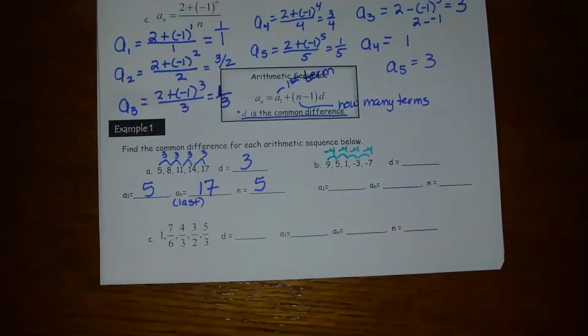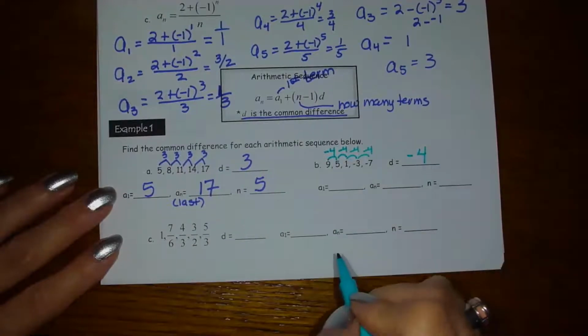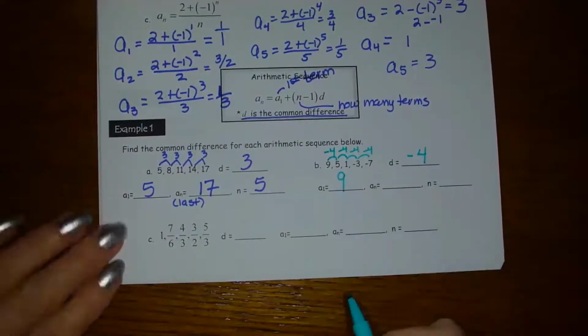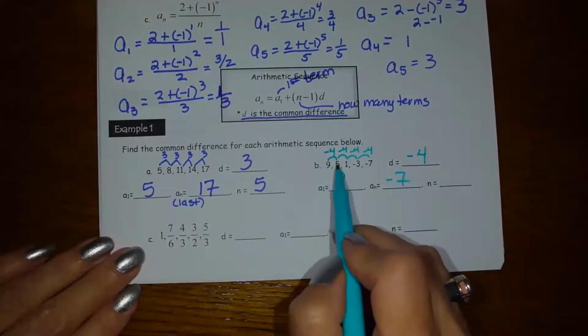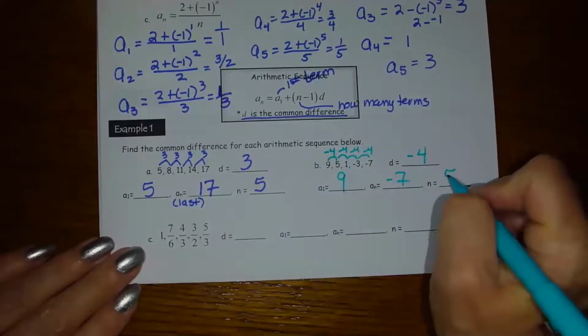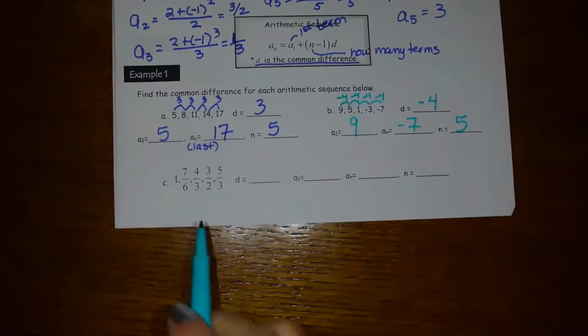It's always good to check a few because that number could be changing, telling you this is not arithmetic. Okay, so the difference is -4. What's A1? 9. AN? -7. And N? 1, 2, 3, 4, 5. Any trouble identifying the pieces?